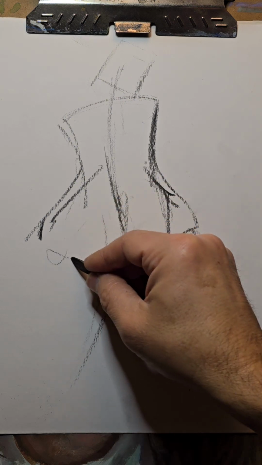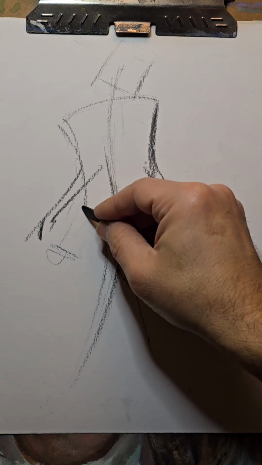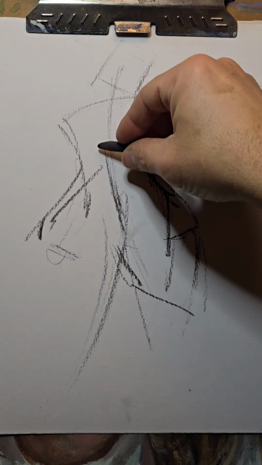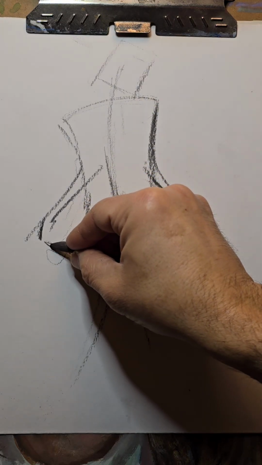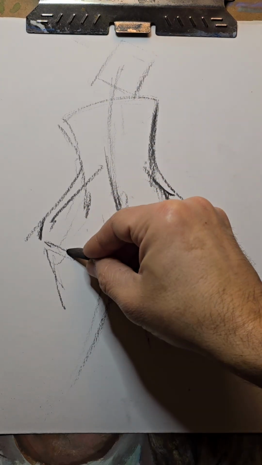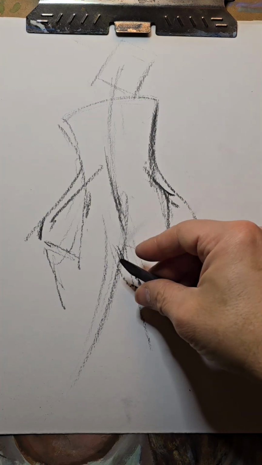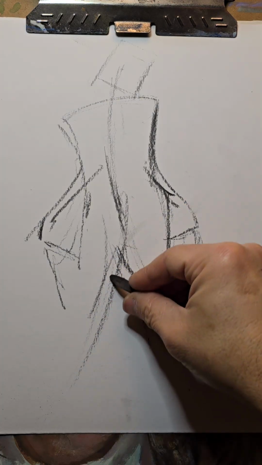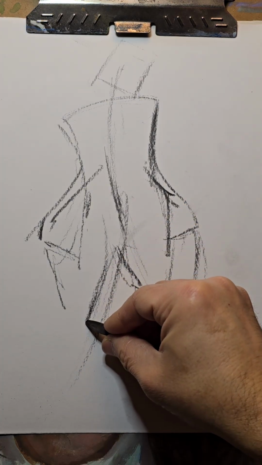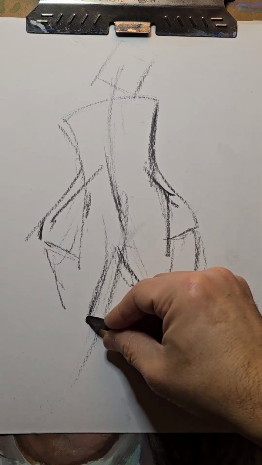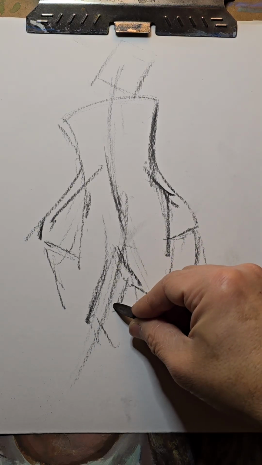And on the other half of the dress, it's the same thing. She's holding her dress there, and you have the thigh, which is showing a little bit, and the calf here.